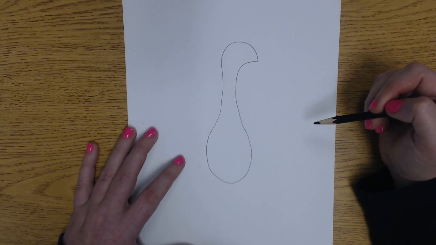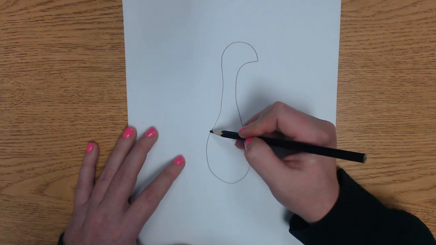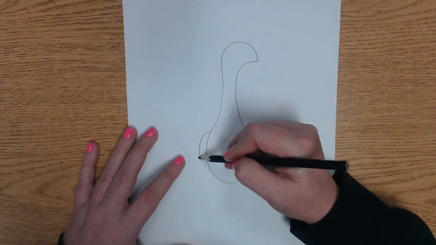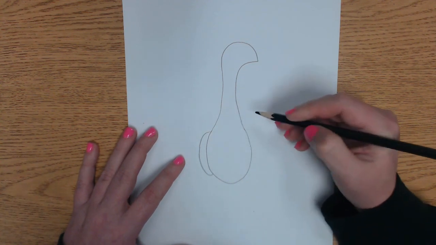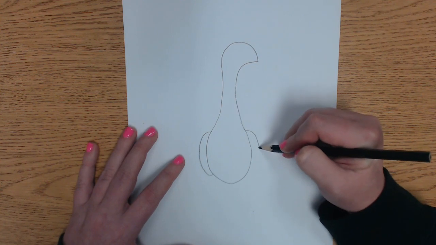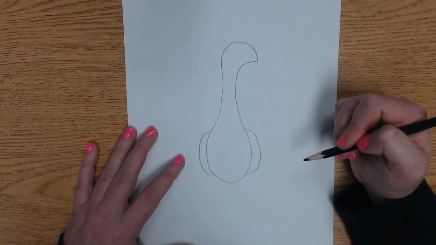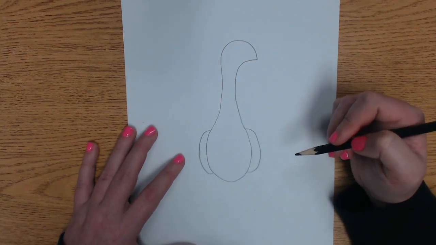So we have the body, neck, and head of our peacock. We are going to add the wings, the details around the face, and the feet. So for our wings, what we're going to do is just draw kind of like a C shape. And then we're going to do the same thing on the other side, but backwards. So a backwards C shape, just like that. So now our peacock has wings. They're hidden, they're by their side.